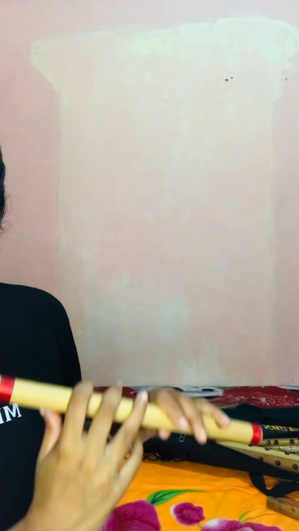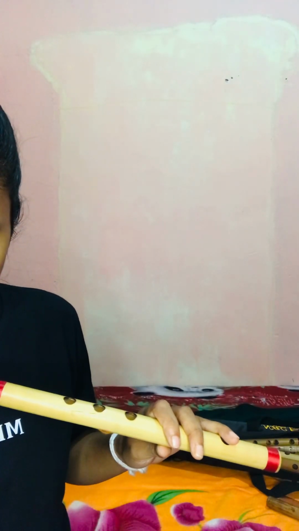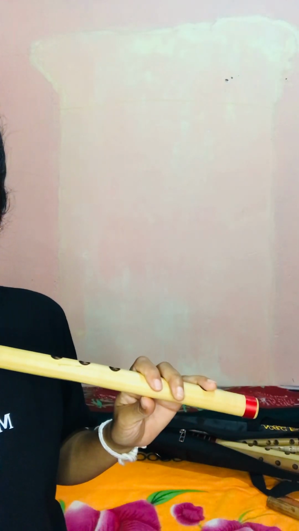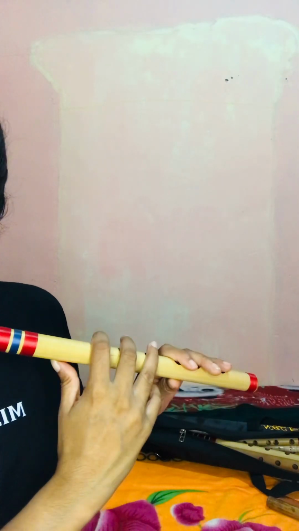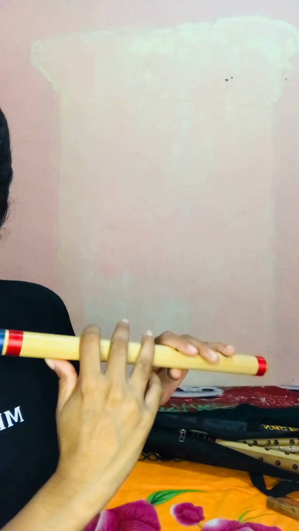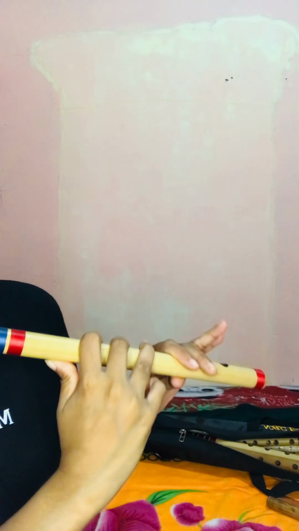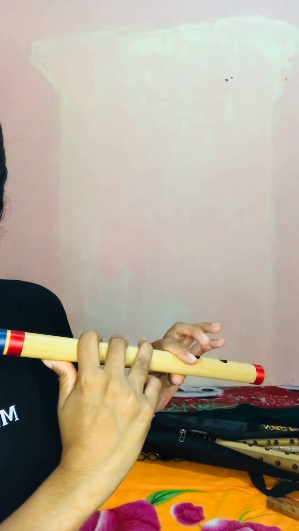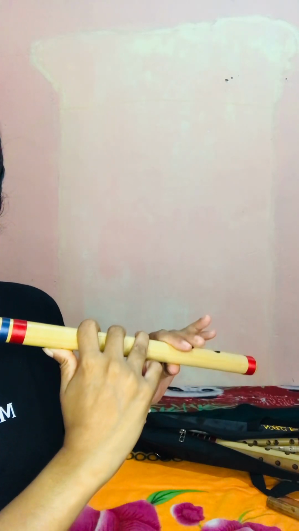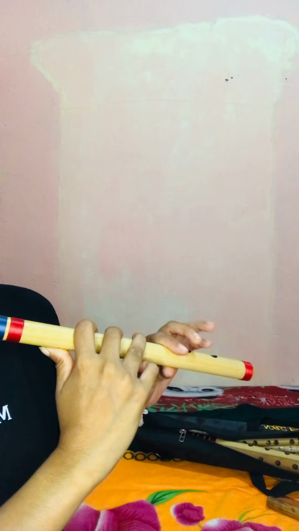Again, after playing the whole part, you can play the first two lines of the notation to complete the first part of the song. Finally, I will play the whole part one more time.